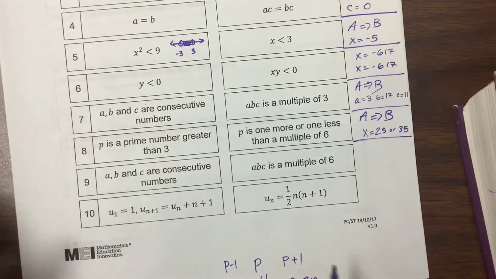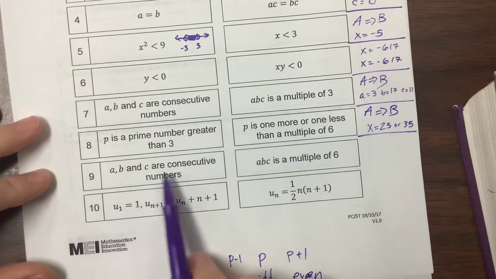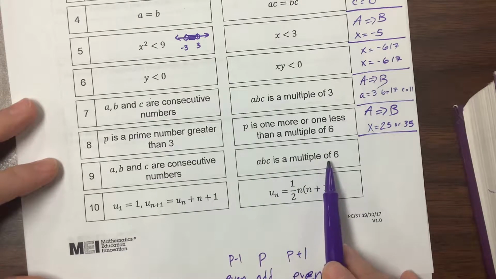Okay, that's a pretty clever problem. A, B, and C are consecutive numbers. ABC is a multiple of 6.